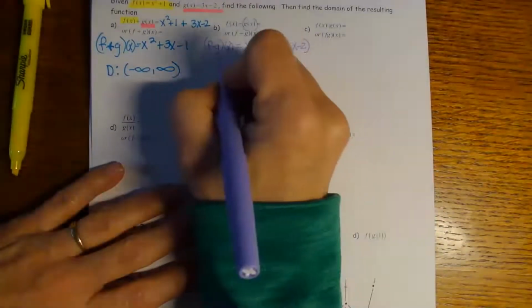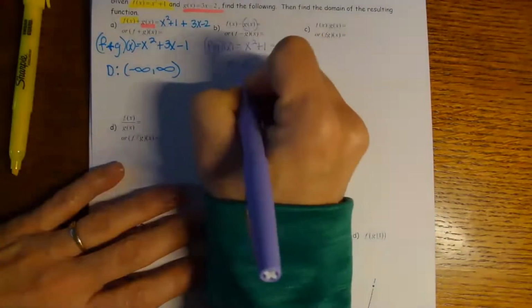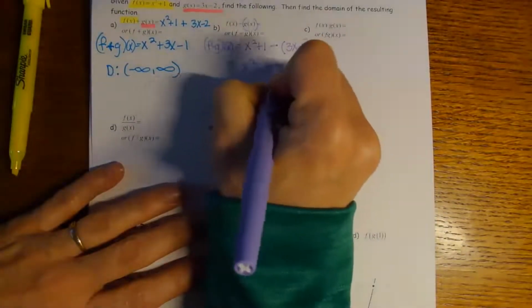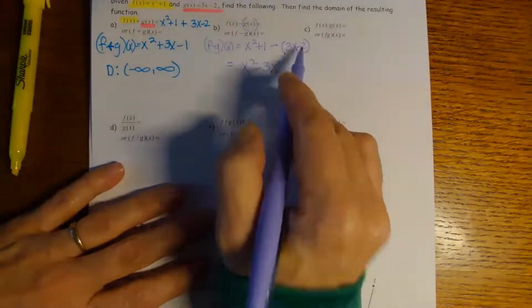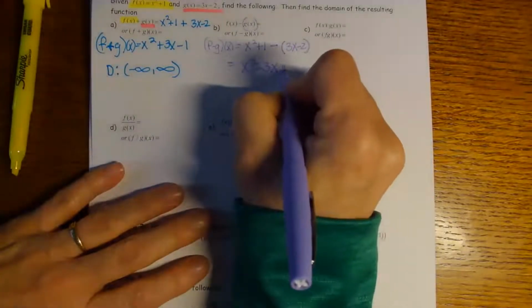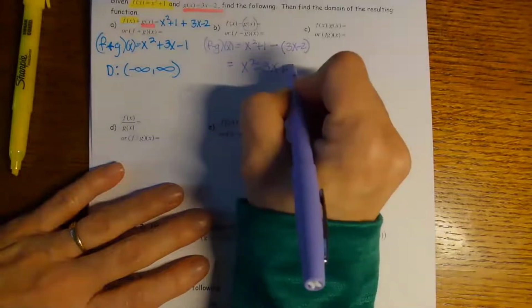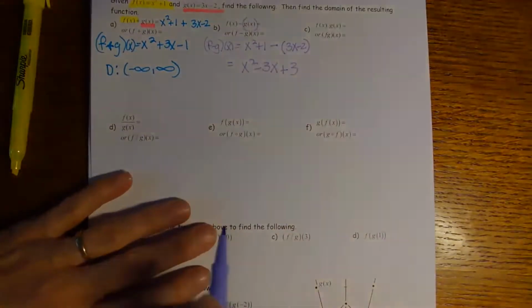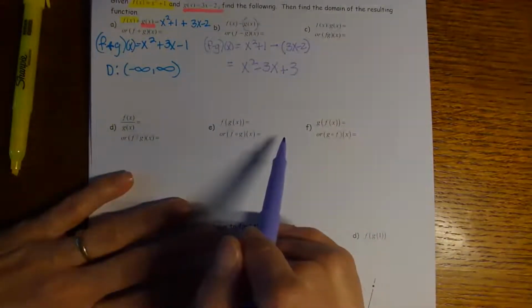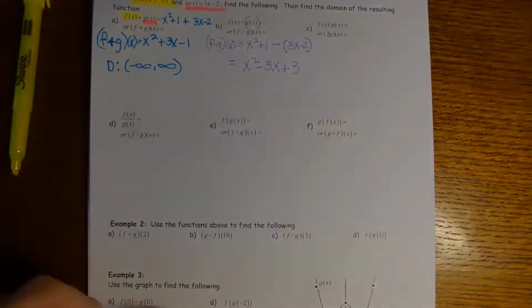Because where does this lead us? That's x squared minus 3x. But what's a minus a negative 2? It's a positive 2 plus 1 is 3. If you don't write the parentheses and you just write 3x minus 2, you're going to end up subtracting that 2, right?